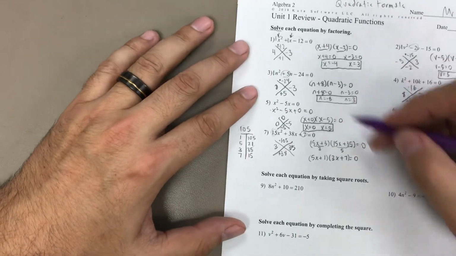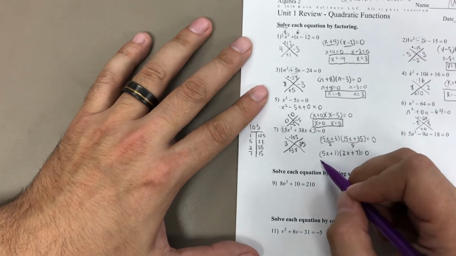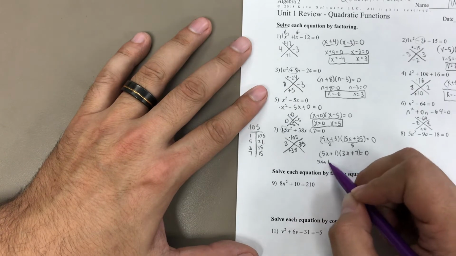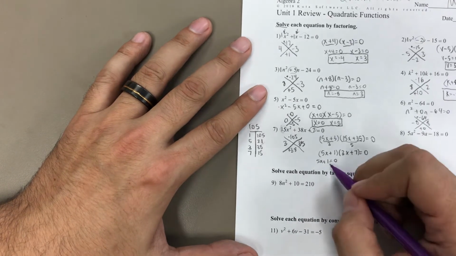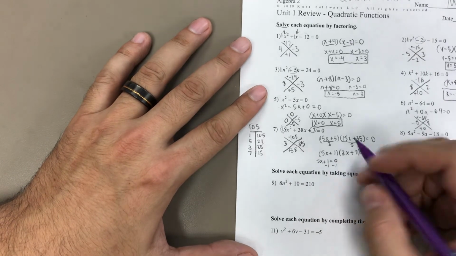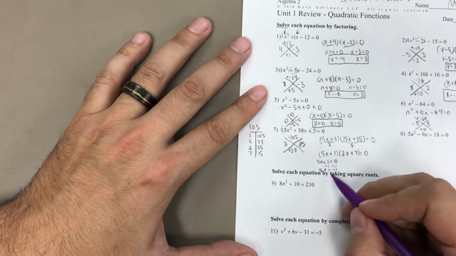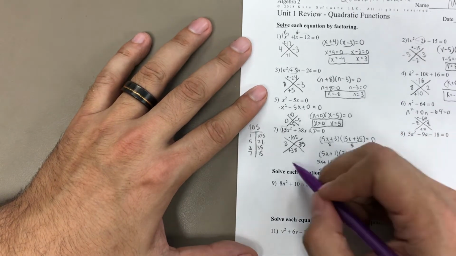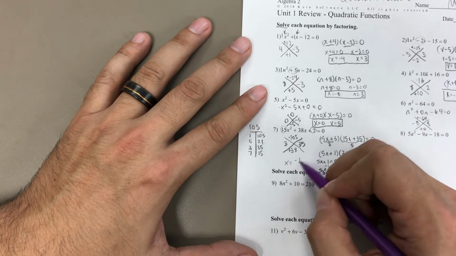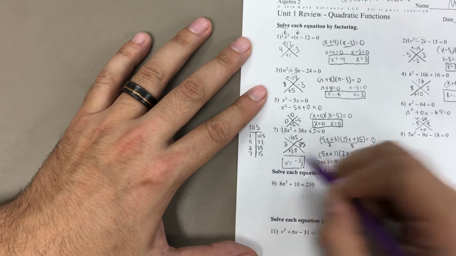Now, just like what we've done before, we set each of these equations equal to 0 and solve. So if 5x plus 1 is equal to 0, then I subtract 1 from both sides, and I get 5x is equal to -1. And then if I divide by 5, I get one of my x values. X is going to be equal to -1/5. So there's one of my answers.